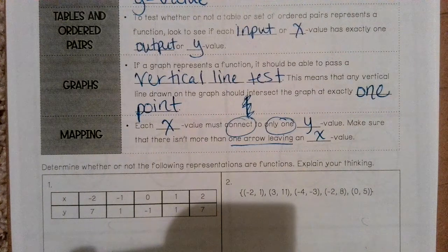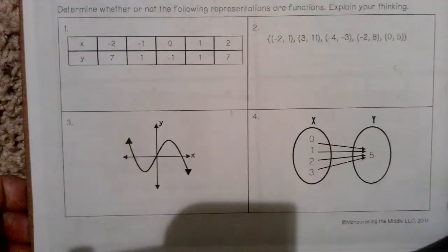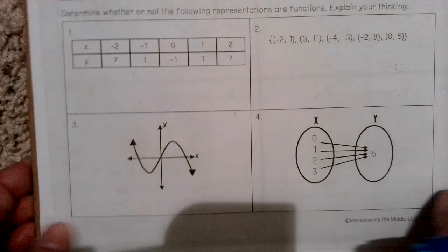If you have an x value of 2 and it has 2 different y values, it's not a function. If you have an x of 2 and it only has one y value, that's a function. You have to make sure, though, that that's how it is for every x value. So let's start looking at practice. Just a little bit of examples, actually, and then we'll go to guided practice next.